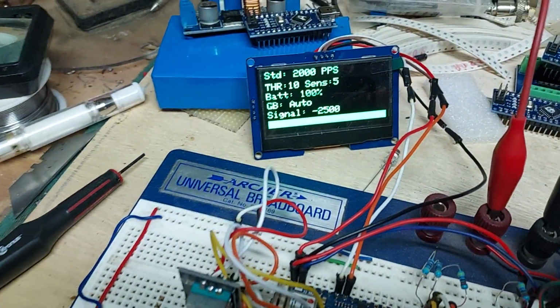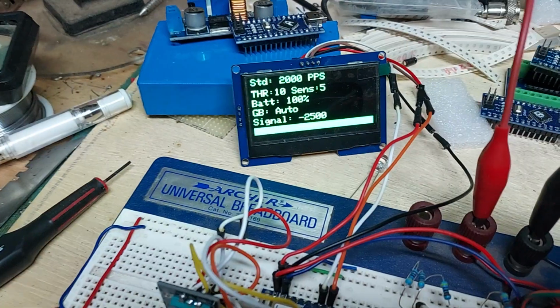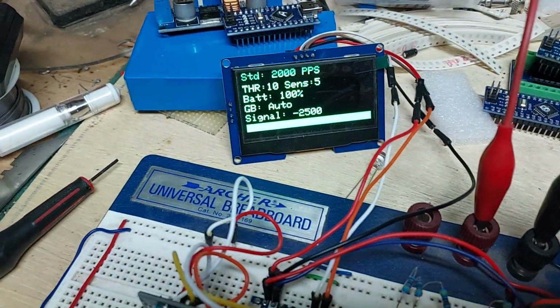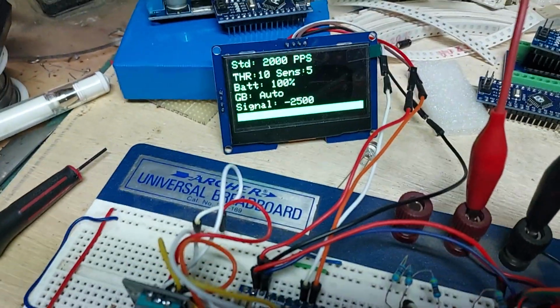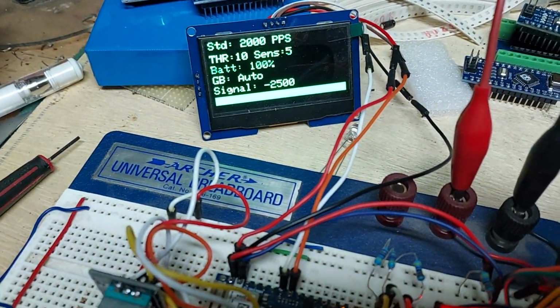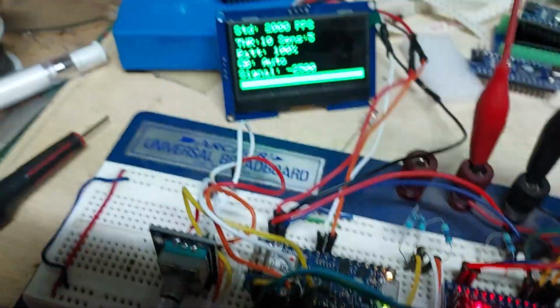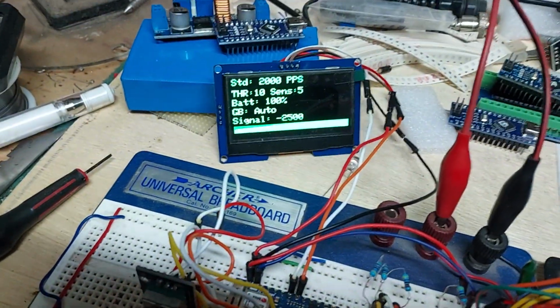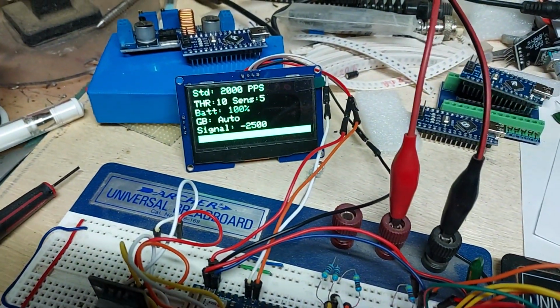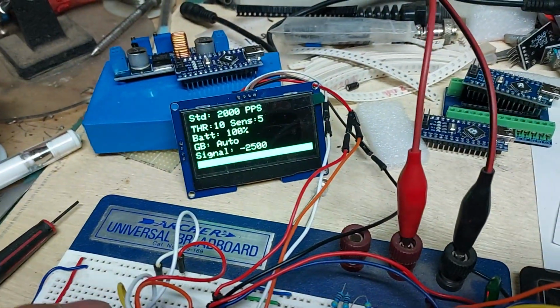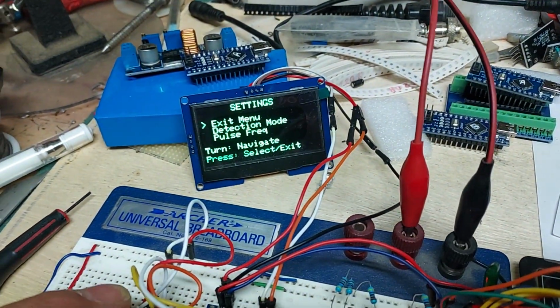So we're just running a standard mode, 2000 pps. Threshold's all the way up right now because I don't have a pot connected. Sensitivity at 5, battery's 100%, ground balance is on auto, and then it'll give you a signal graph. Detection signal. So anyways, that's the new stuff added over the last 24 hours.